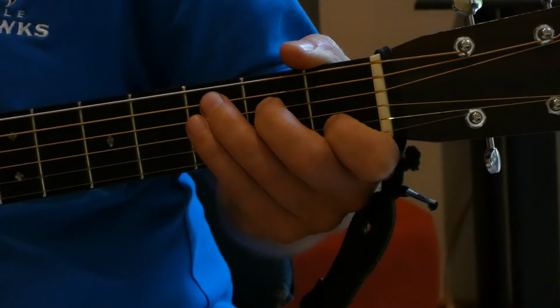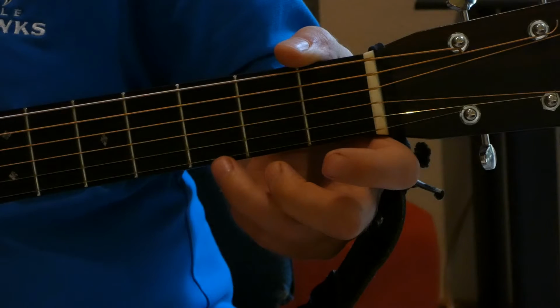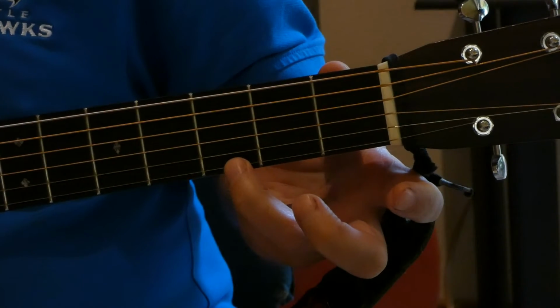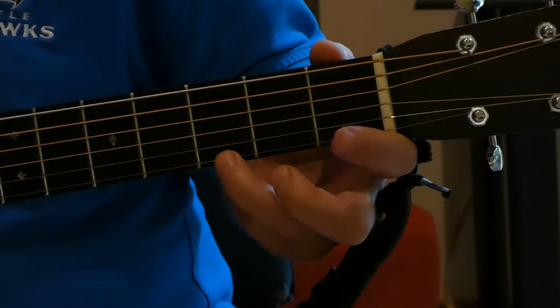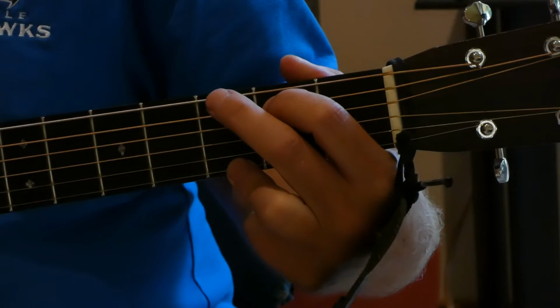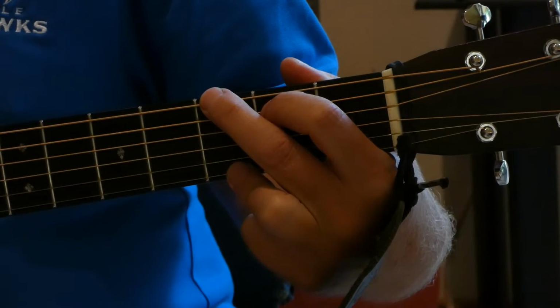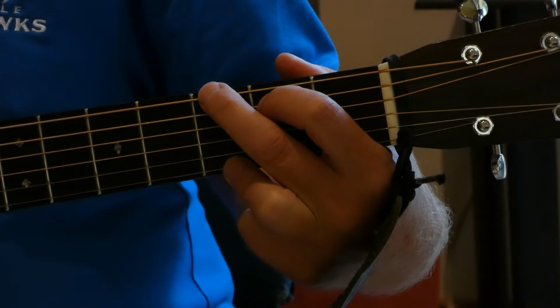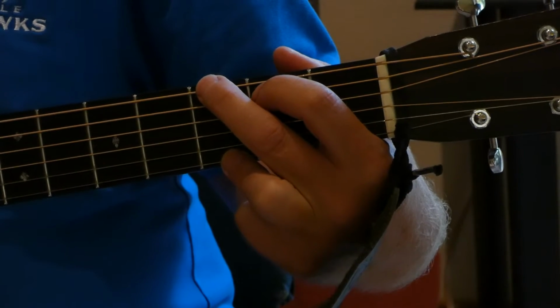Oh, gotta switch here to the G chord. I'll give you a little time. Remember, your 3rd finger goes on the 1st string, 3rd fret, 2nd finger on the 5th string, 2nd fret, and then your middle finger goes on the 6th string, 3rd fret.